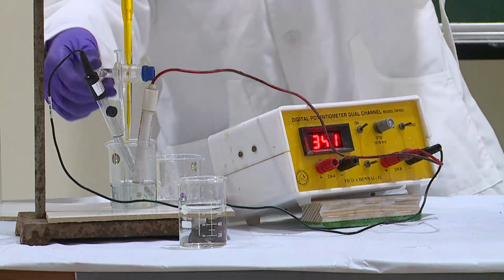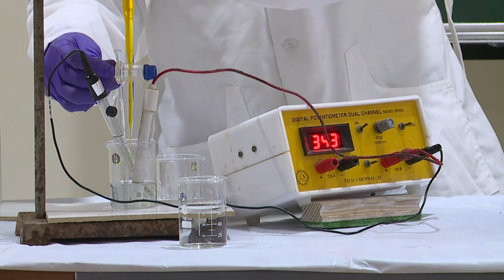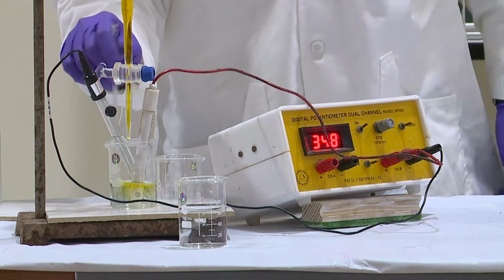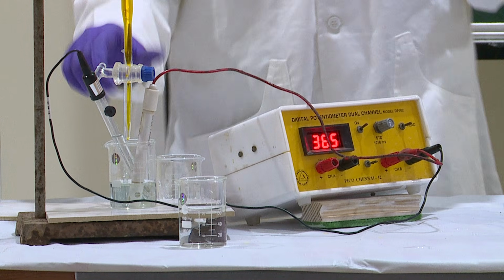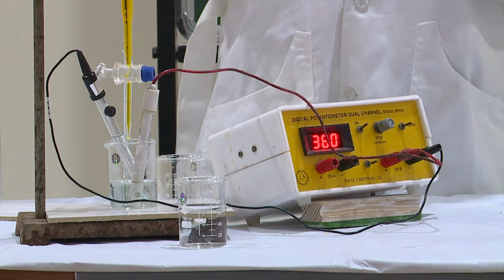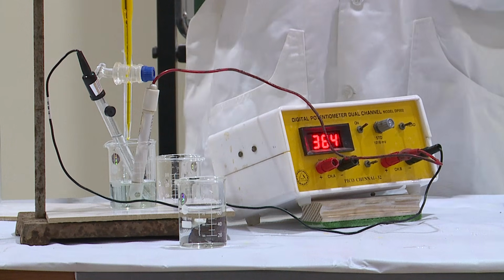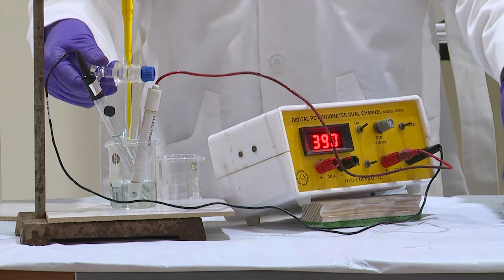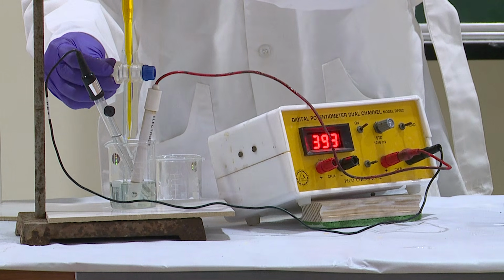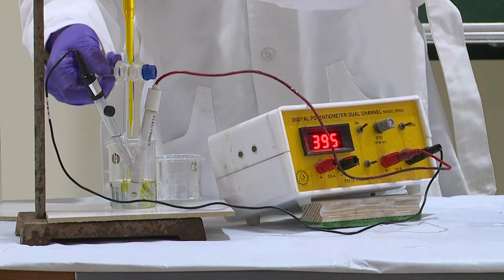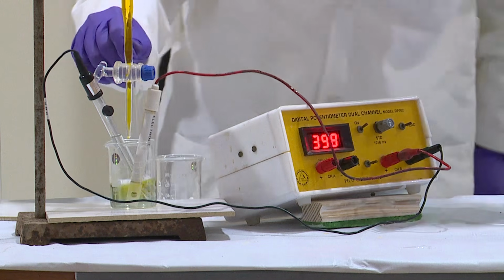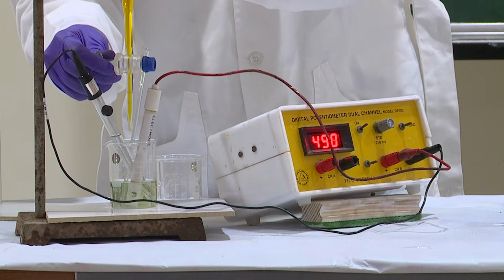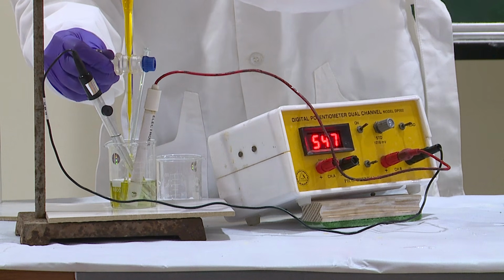Okay. Now I will add further. Continue to add 1 ml each and record the reading. The addition, followed by stirring, followed by allowing the potentiometer to stabilize, and recording has to be done in a consistent manner. So I will continue to add and record the reading. One more ml, continue that.